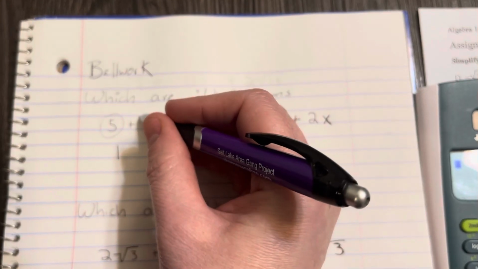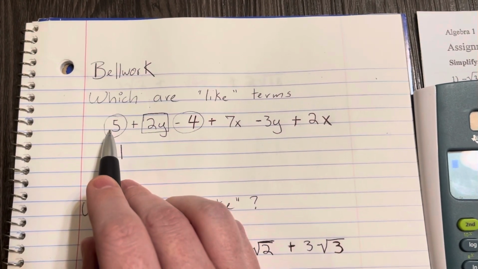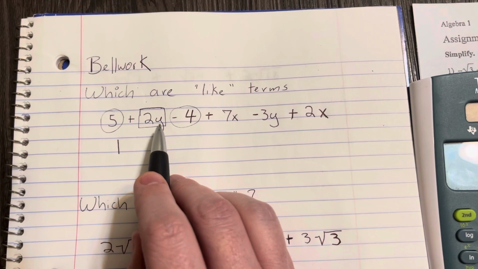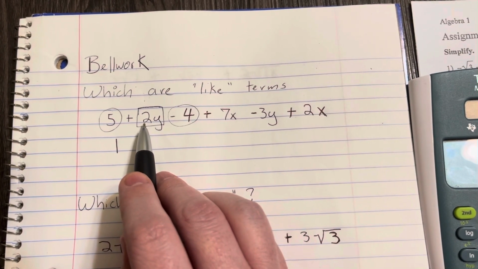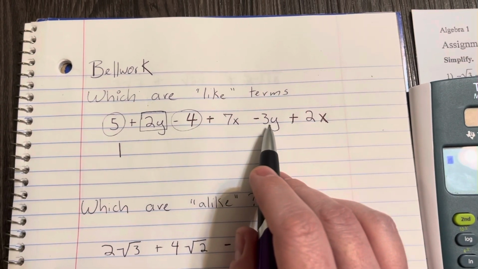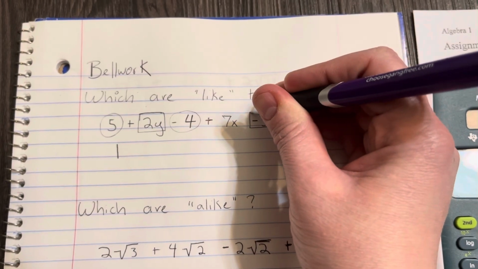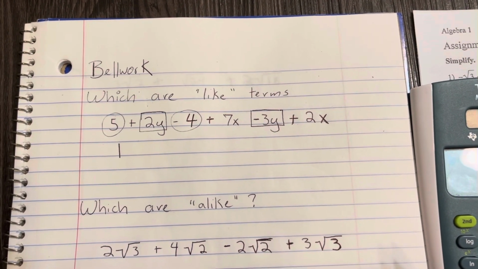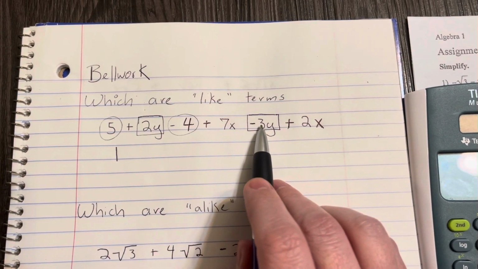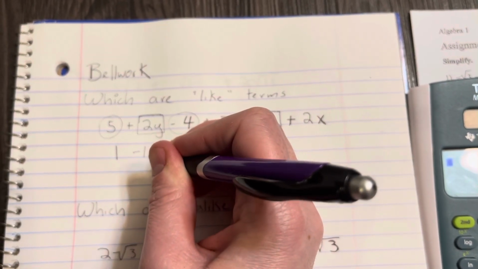Next, I'm going to look at this 2y. I'm using a box because it's not like this one. It's different. This one has a y that's being multiplied to a coefficient of 2. So are there any other y's here? Yes. So 2y and subtract 3y are alike. Now we can go ahead and put those together. So if we take 2 minus 3, we get negative 1 y's.